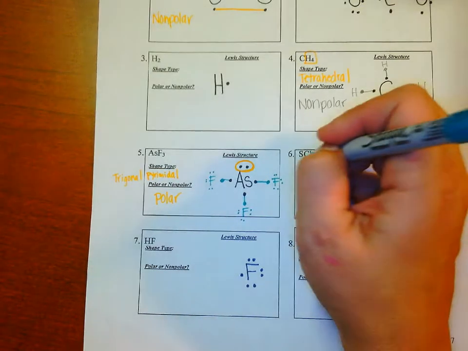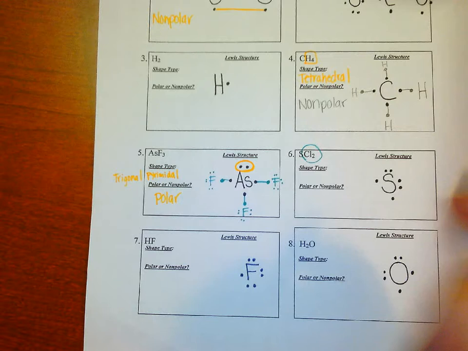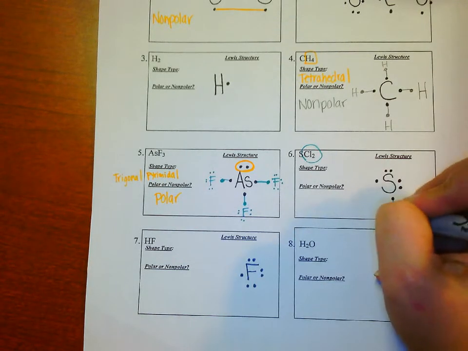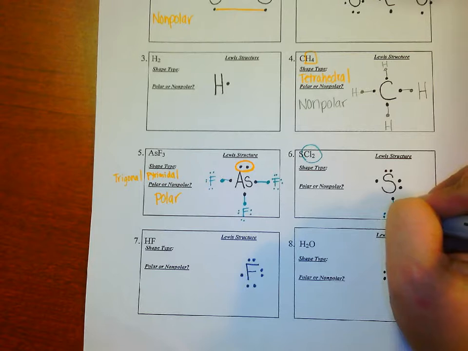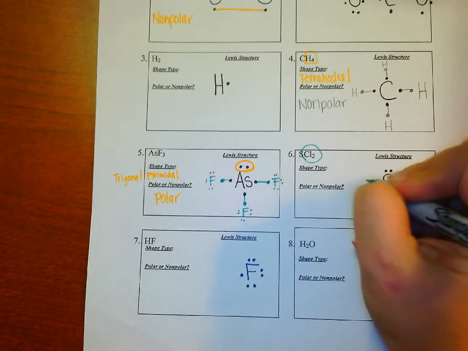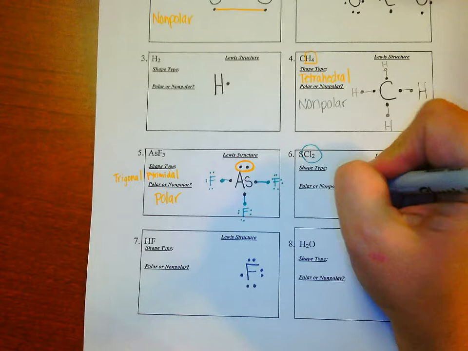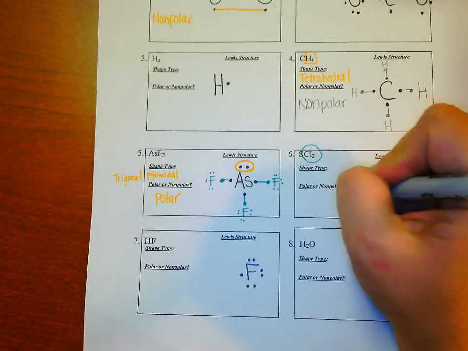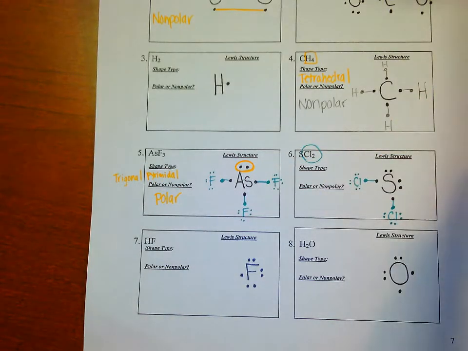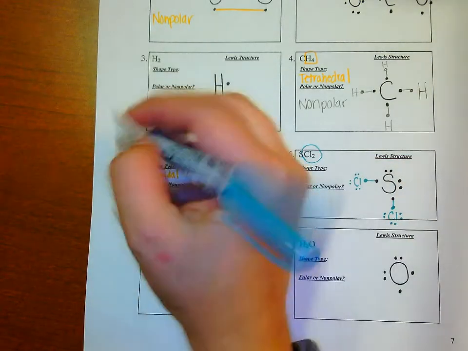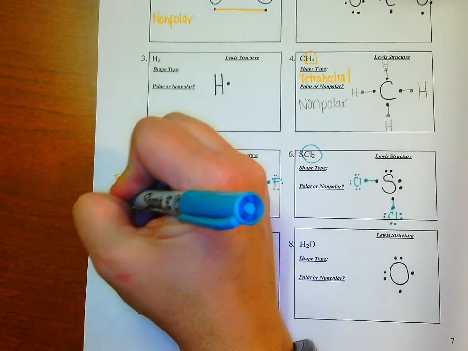For the next one, we need to add 2 chlorines to this sulfur. So again, to me, it's like plugging in Legos. You can kind of see that you need something to bond onto this one and something to bond onto that one. Chlorine has 7 valence electrons because it's in group 17. Now this only has 2 bonds, so it's definitely not trigonal. Trigonal basically means 3 bonds.